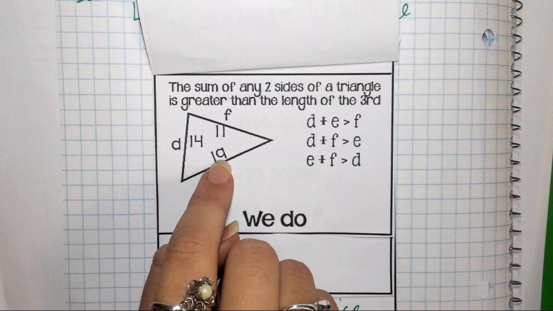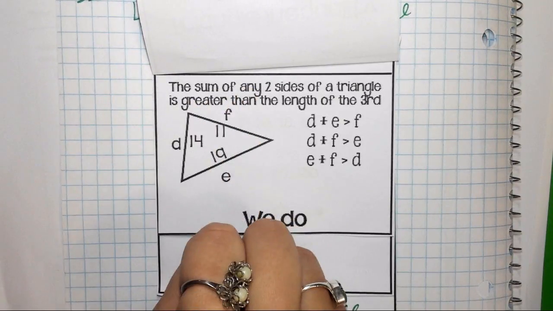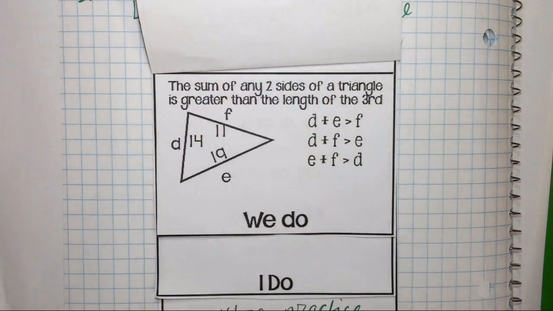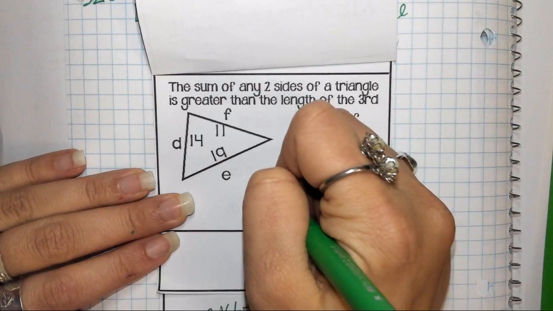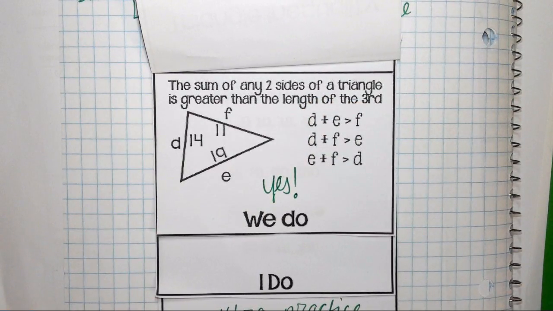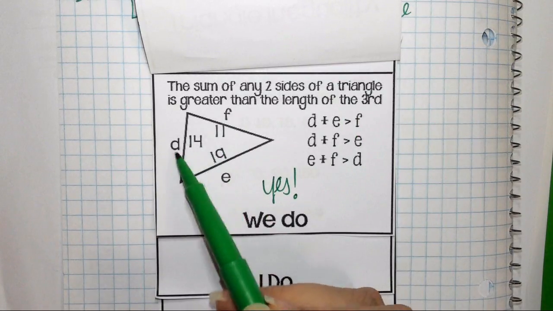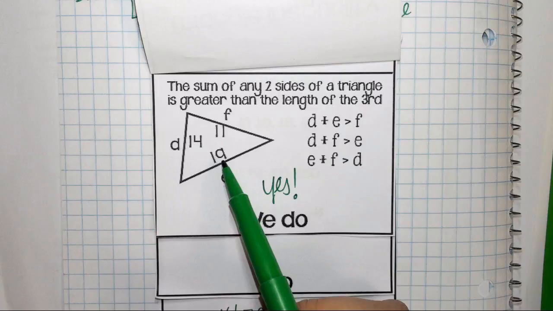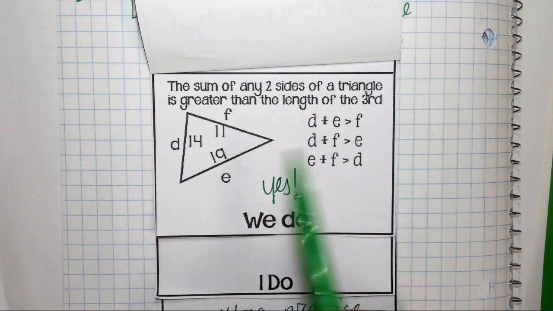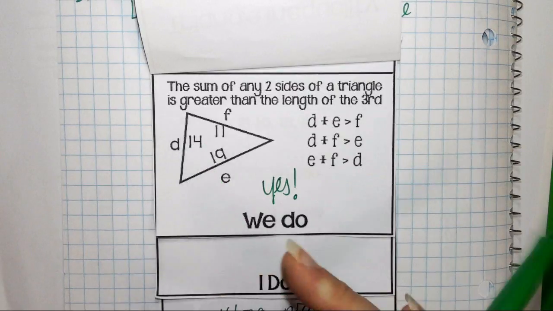E plus F. What's 19 plus 11? 30. And is 30 greater than 14? Yes. Fantastic. This makes a triangle. So you just write yes and you move on. That's all you have to do. Now, an easy way to do it is you add up the two smaller sides, and if it's greater than the third, then it's a triangle. You don't have to add up the bigger ones because obviously they're going to be bigger than the small one.